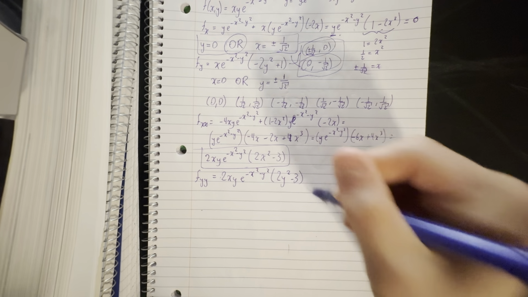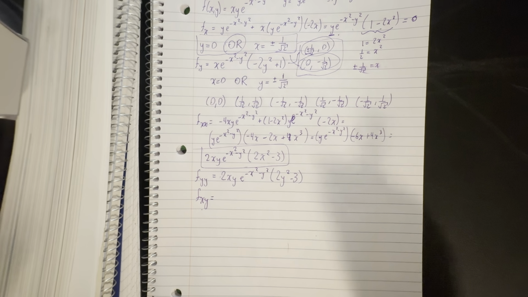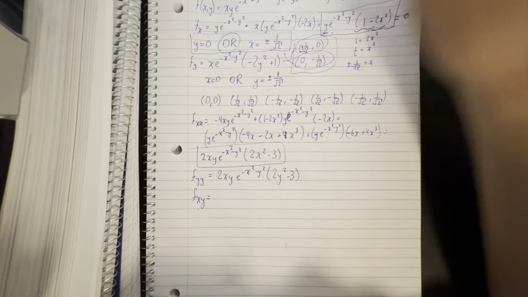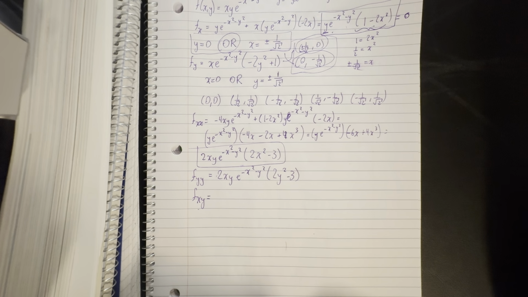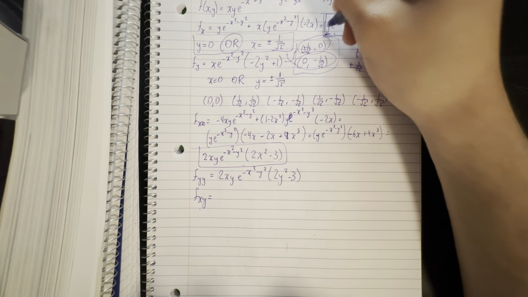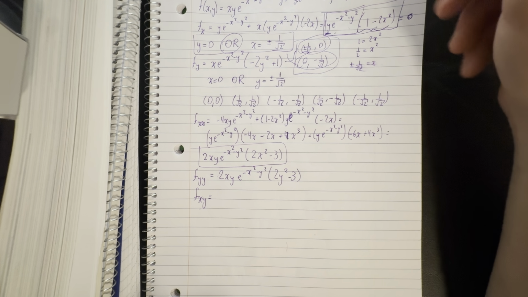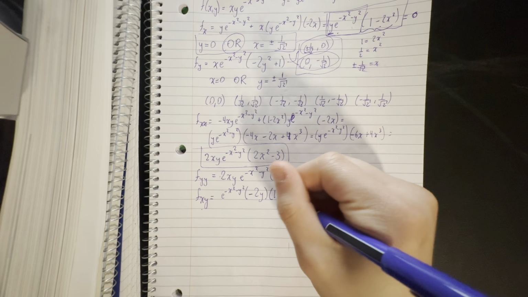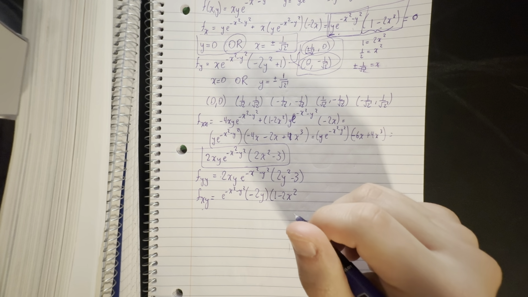Okay, so this is fxx, and then fyy, just by symmetry, is this guy, 2y squared minus 3, and then fxy is, let's see. This is fx, so let's just take the derivative of that guy with respect to y. If we take this guy as f and this guy as g, it would just be e to the negative x squared minus y squared times negative 2x, or negative 2y, times 1 minus 2x squared. Right?